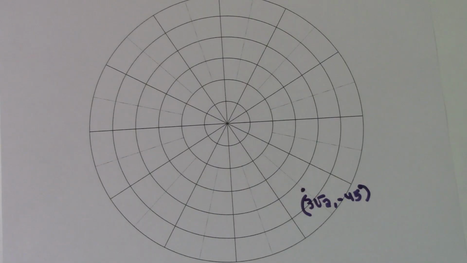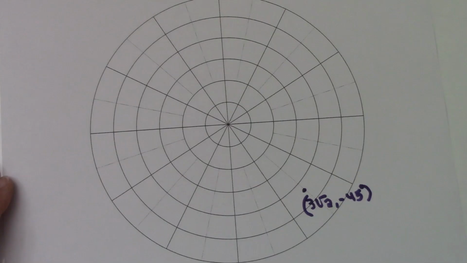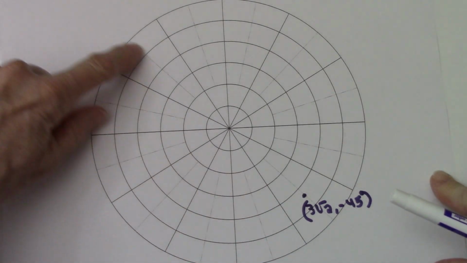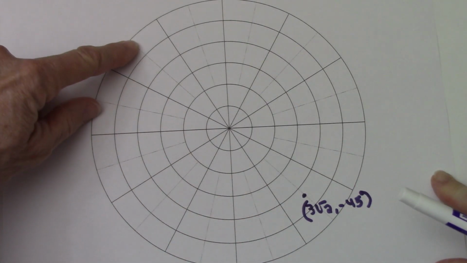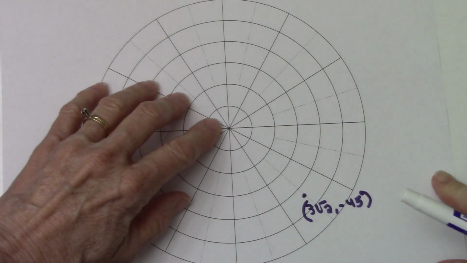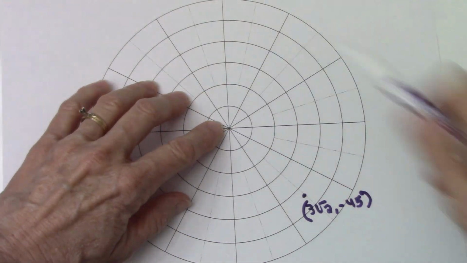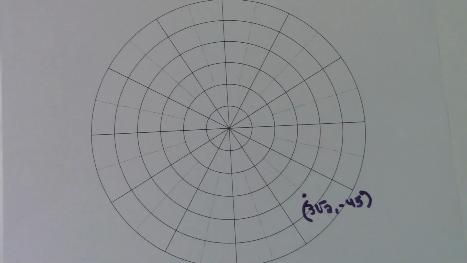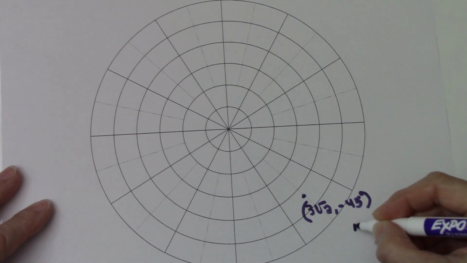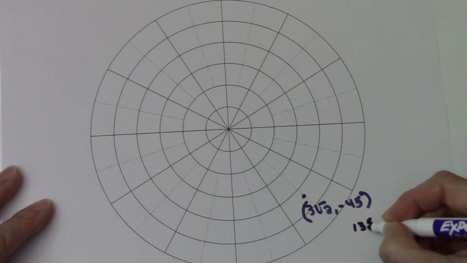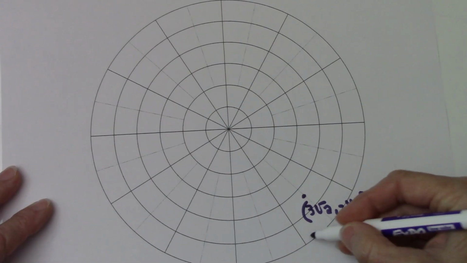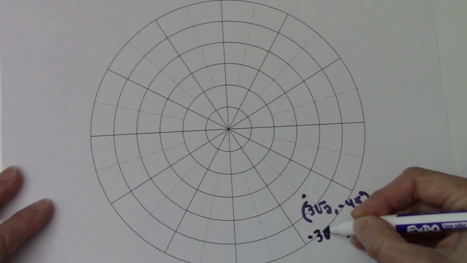Another way we can get there is by going out here and going back to the negative. So to get to here, we can travel around past the 90, halfway in between, and that's going to give us 135 degrees. So we can go 135 degrees and -3√2.